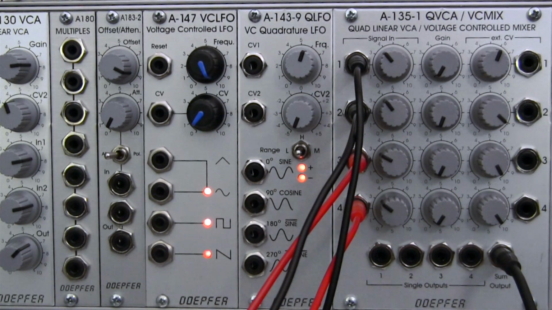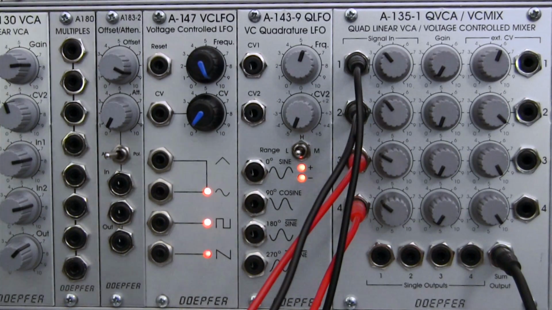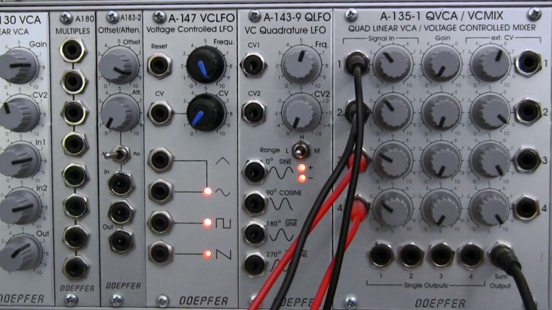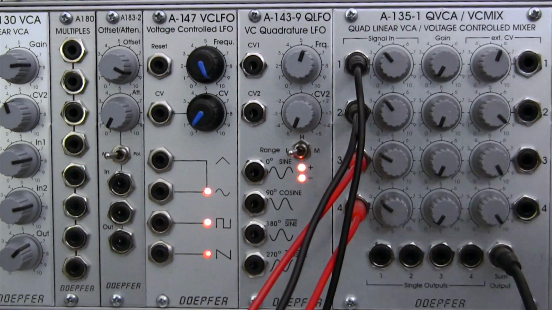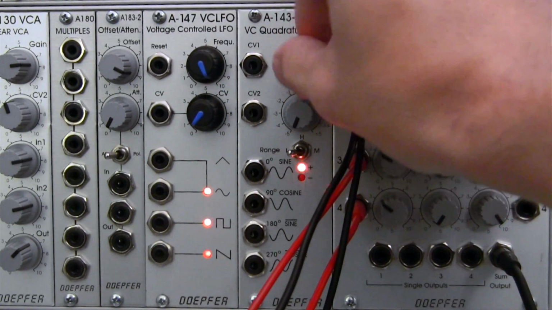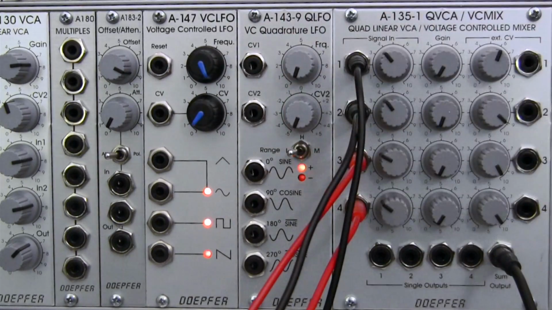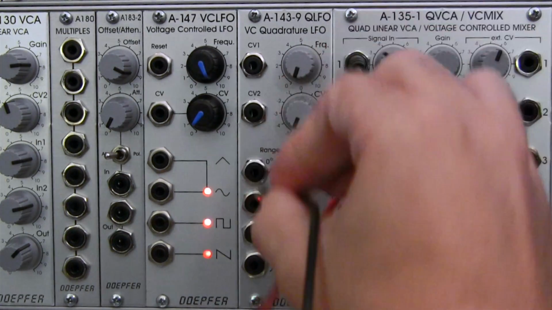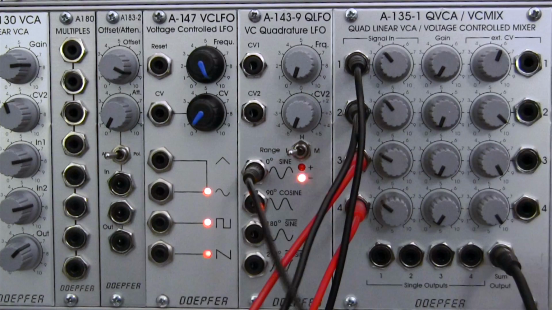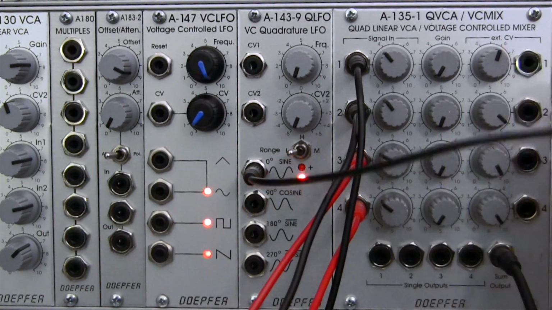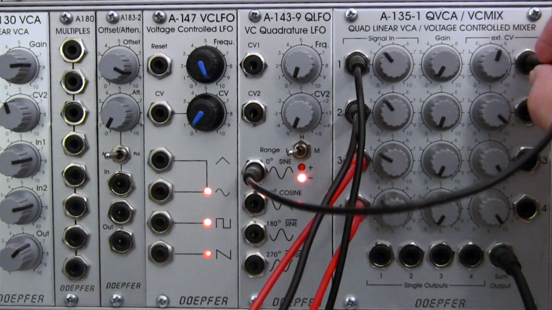Now let's go ahead and get our modulation set up. I'm not going to use audio rate modulation on my quadrature; I'm going to use low frequency modulation, so I'm going to bring this all the way to the bottom. There we go. You can see the LED indicating the frequency at which it's going. I'm going to take the baseline, the 0 degree sine, and patch it into input number 1 for my CV, and we should hear something.